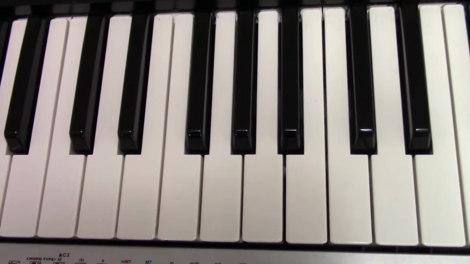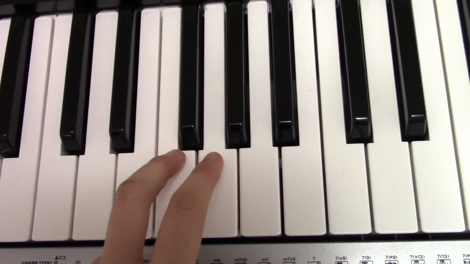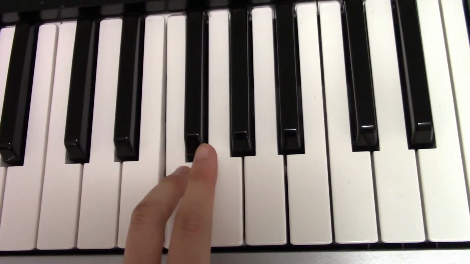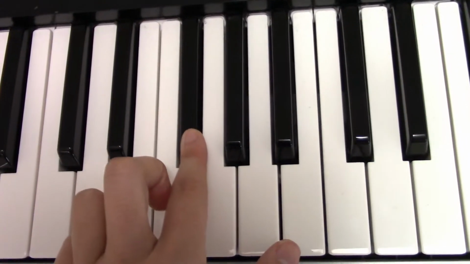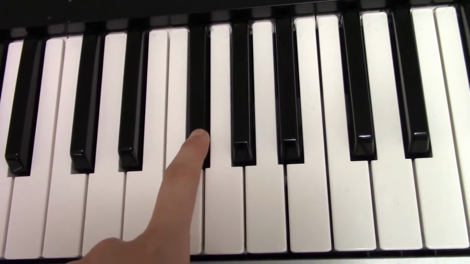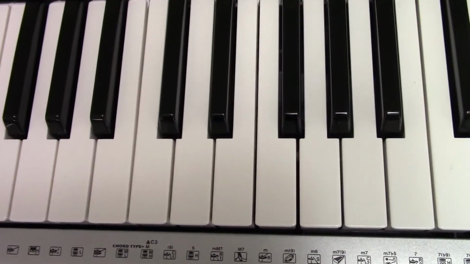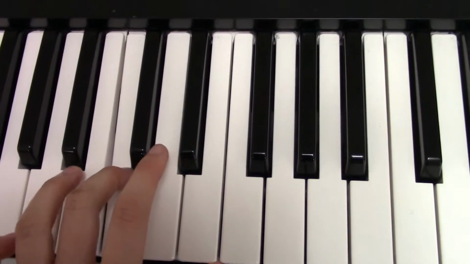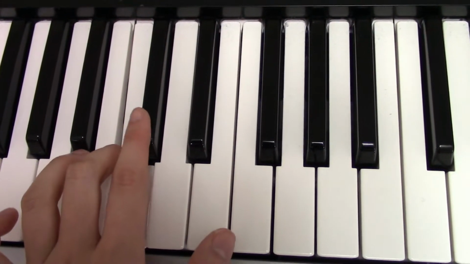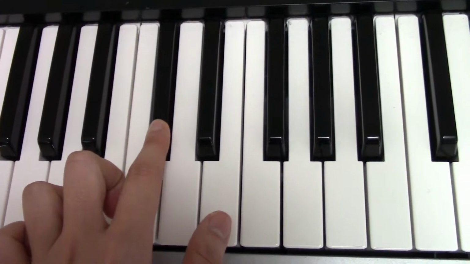So remember what I just said, a sharp raises the note by a semitone. So if we go from F up a semitone, we would have this key here, which we will call F sharp. In this case, yes, it is a black key. Let's try something else. Let's try C sharp. Okay, so let's first find our C, which is here, and raise that by a semitone, which is going to go here. Again, this is also a black key.